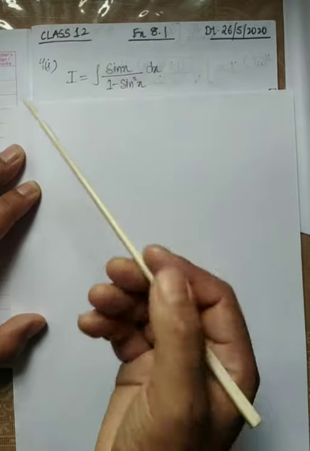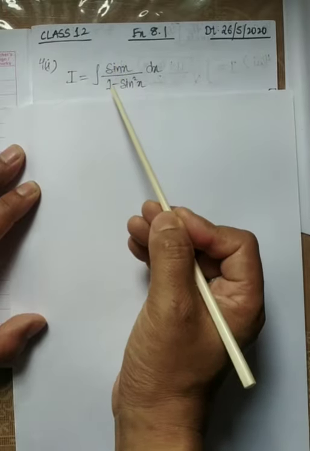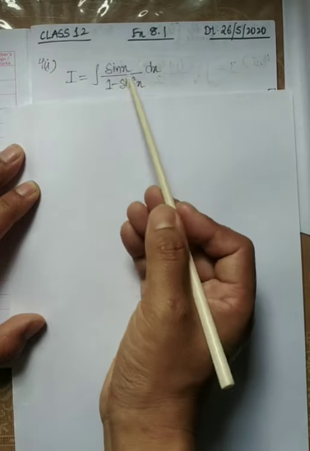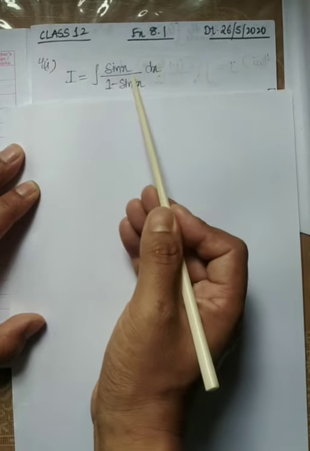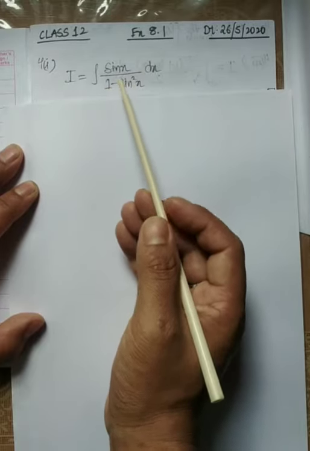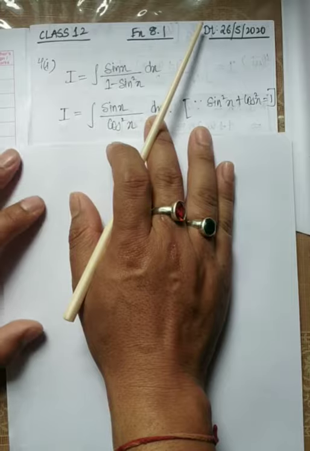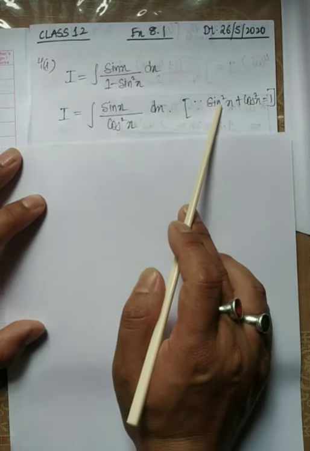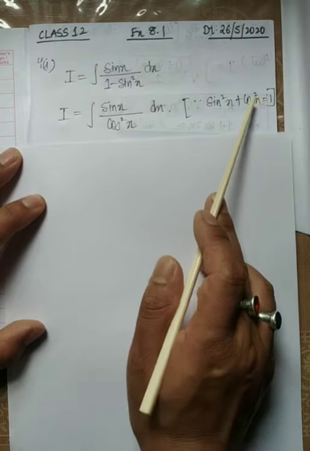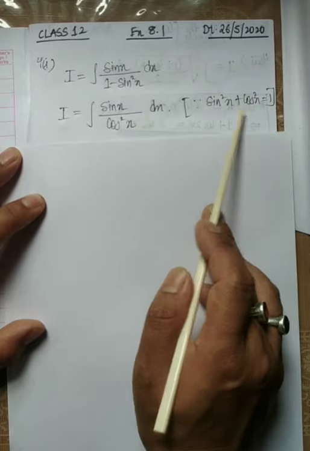So what is my integrand? My integrand here is sin x divided by 1 minus sin square x. And now we know what 1 minus sin square x is, isn't it? Using the formula sin square x plus cos square x equals 1, we get that 1 minus sin square x will be cos square x.